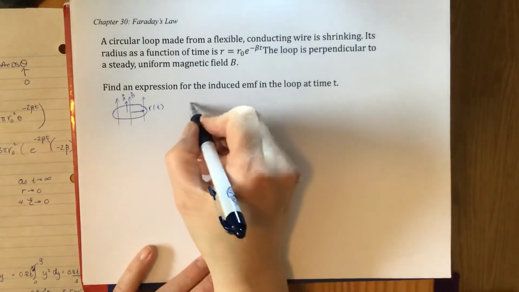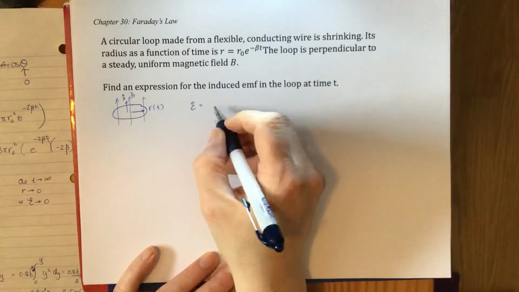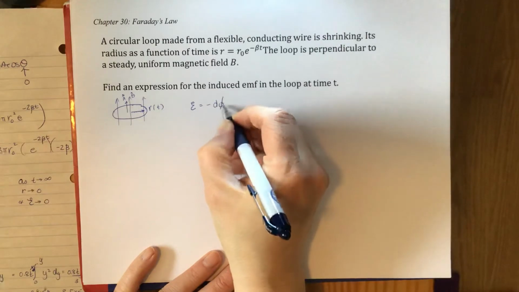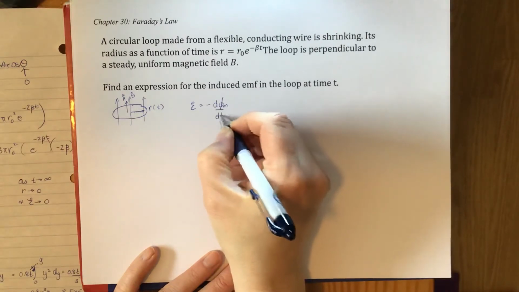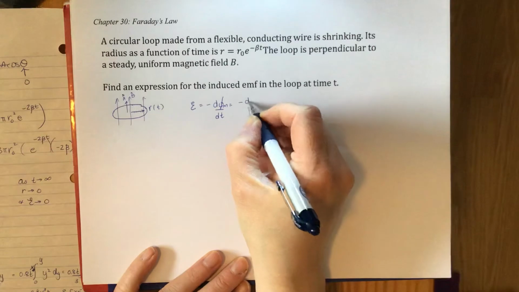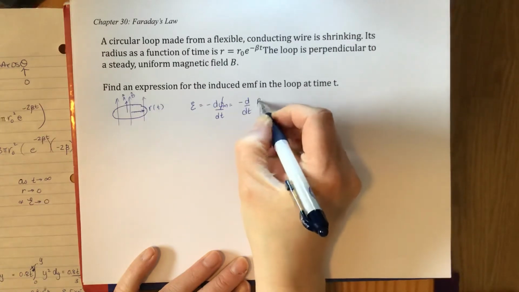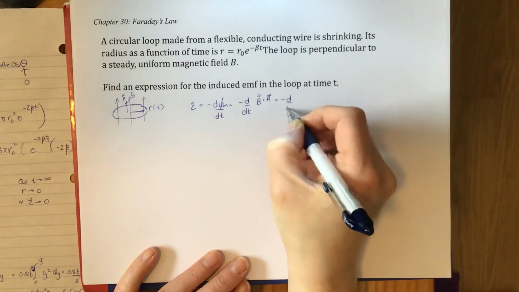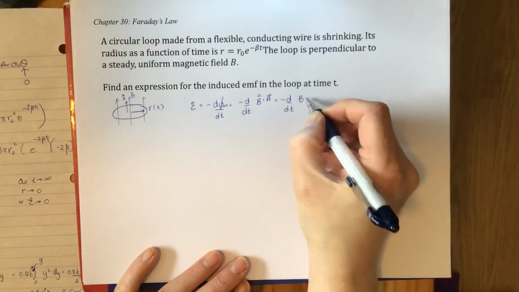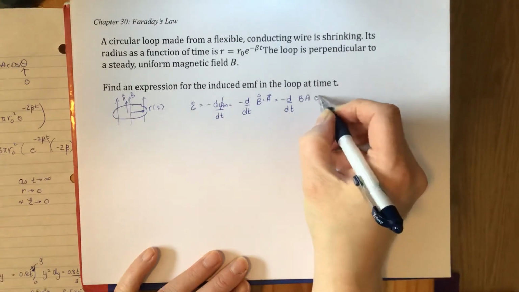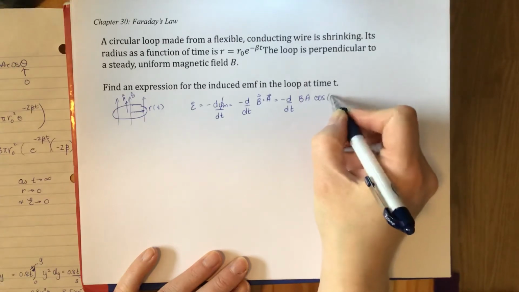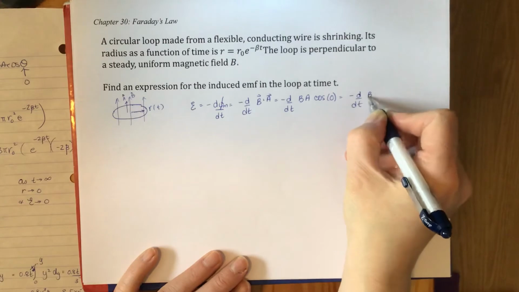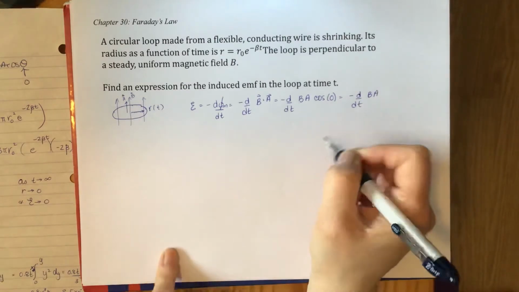So we'll write Faraday's law. Induced EMF, induced potential, is minus d phi dt, the magnetic flux with respect to time, equals minus d by dt of B dotted with the area, equals minus d by dt of the magnitude of B times the magnitude of A times the cosine of the angle between them, in this case that's 0, equals minus d by dt of B times A. Okay, so we're getting started.